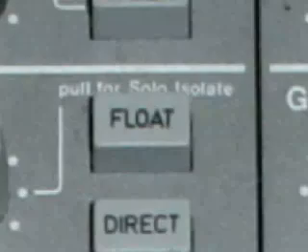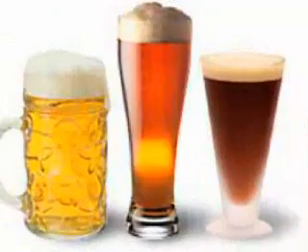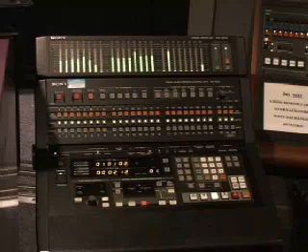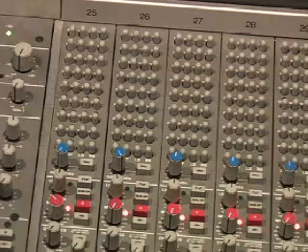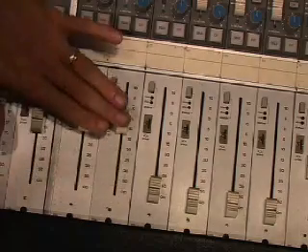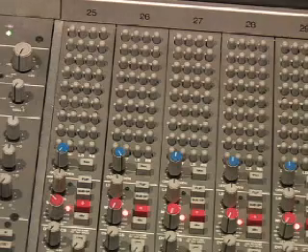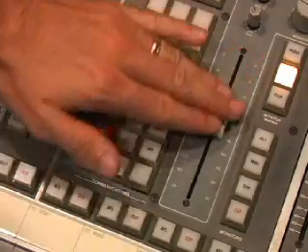Contrary to popular belief, the float button has nothing to do with root beer, or regular beer for that matter. However, it is used for bouncing, ping-ponging, or creating a submix to a spare pair of tracks. Basically, it disengages the channel fader from feeding the group amps, and instead sends the monitor fader's output to the routing matrix instead of the quad bus.